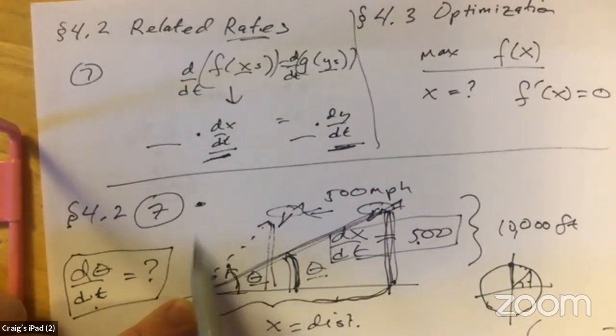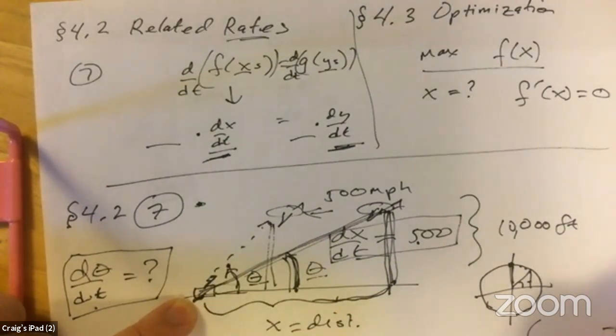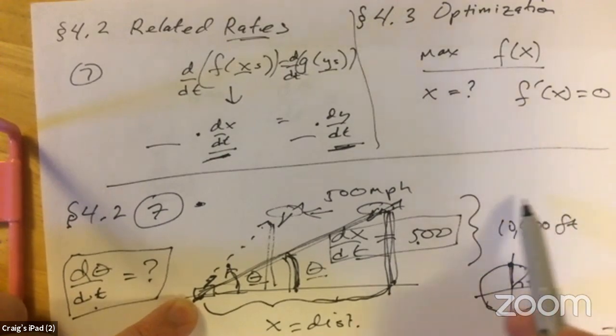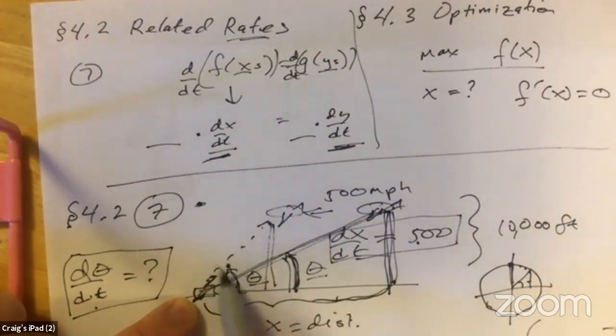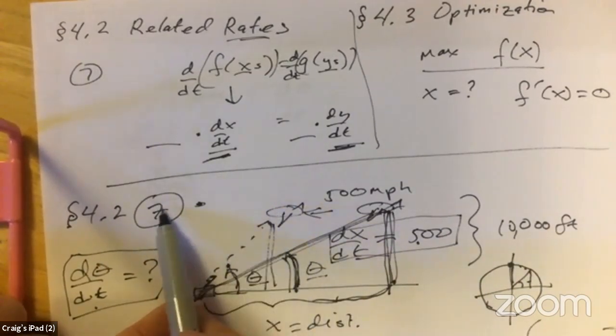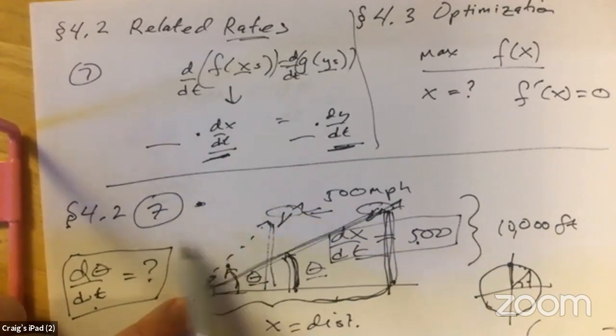I think our intuition should be pretty clear: when it's far away, I'm just barely moving my eyes. It's just slowly coming in. But when it gets real close, as it continues to move, my eyes really have to rotate. I have to really rotate my head as the plane moves directly over me. So that's the fastest I'm ever going to rotate.